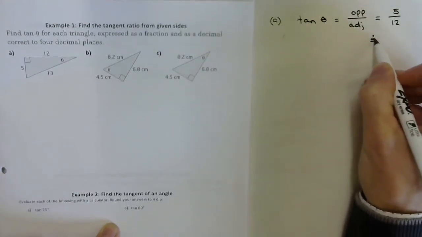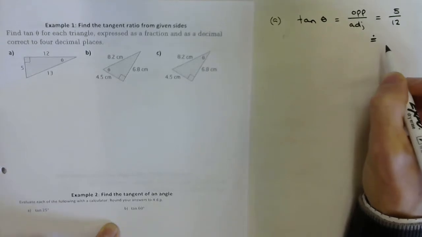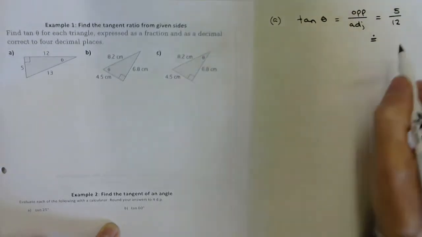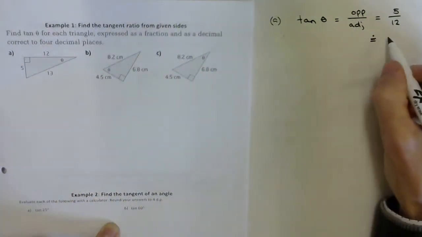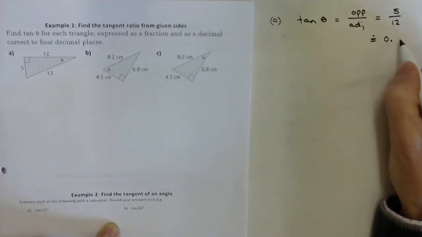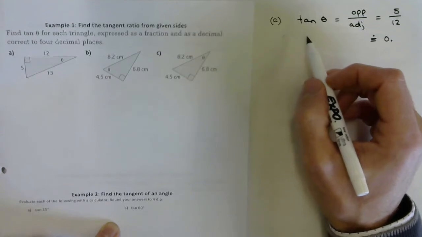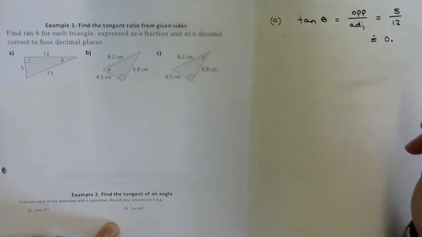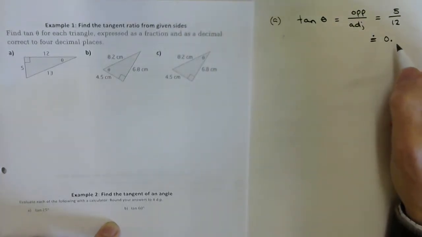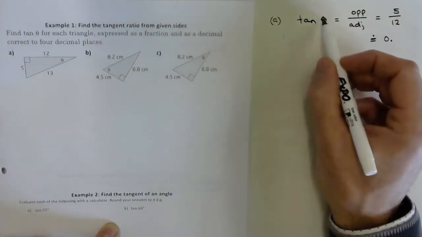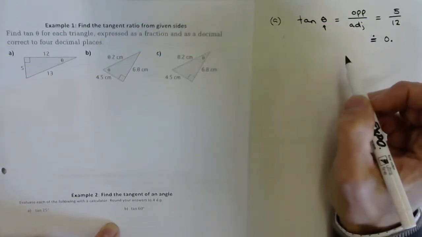And I need to put that in my calculator. And I end up with, and we're going to keep, it says correct to 4 decimal places. We want to keep a lot of decimal places when you're determining ratios, okay, because you're going to use those ratios in the rest of the problem usually in order to find out more information or in order to find out what the actual angle theta measures.